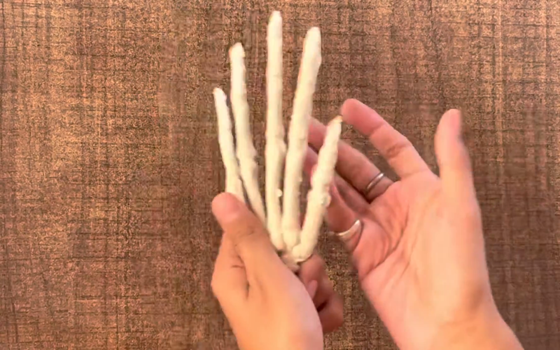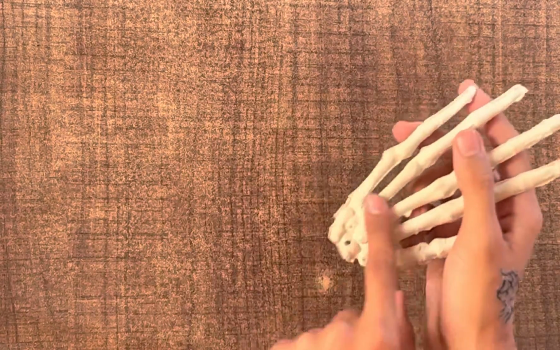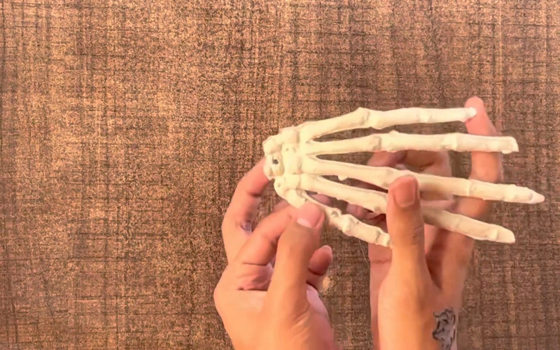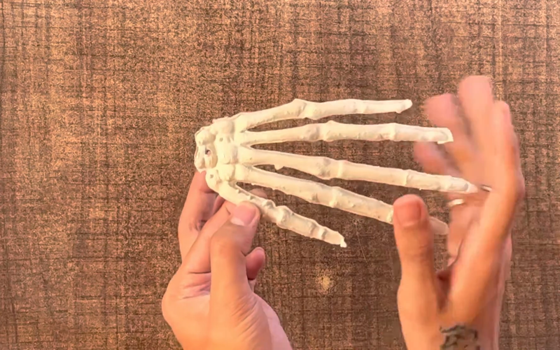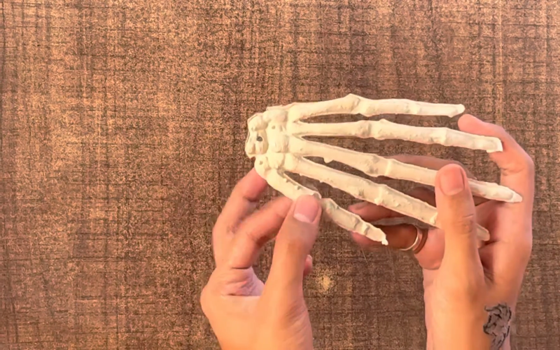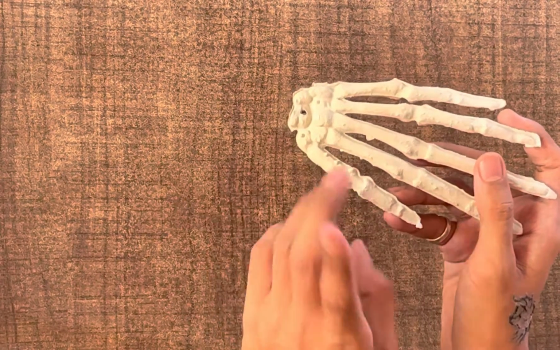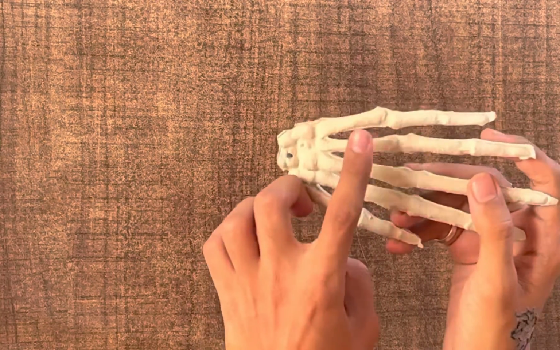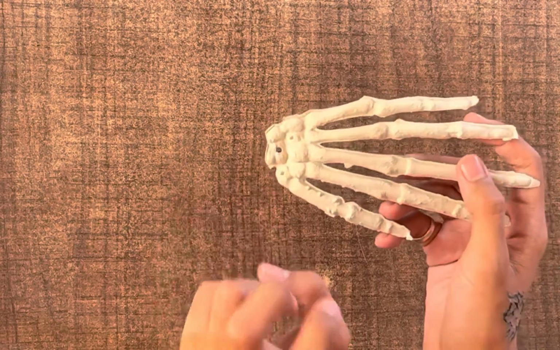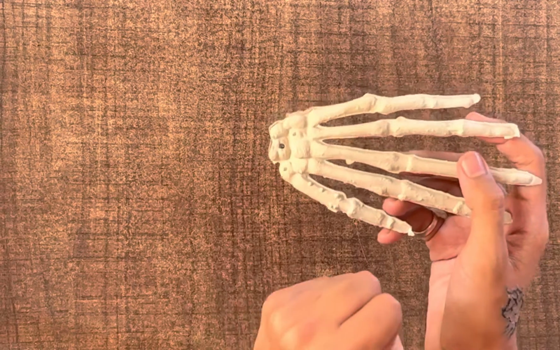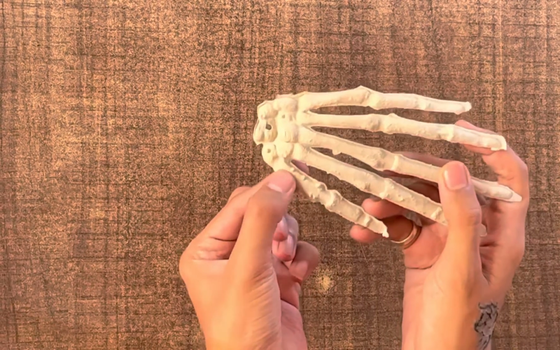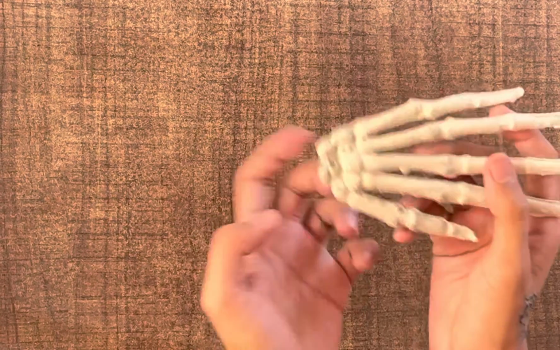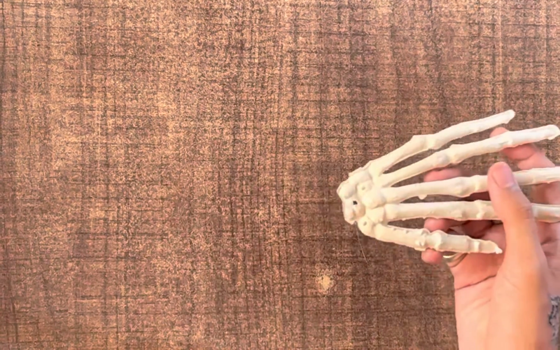Now if we talk about the ossification of these 5 metacarpals, the primary center occurs in the shaft in the 9th week of intrauterine life. Then the secondary center occurs in the head of the 2nd, 3rd, 4th and 5th metacarpals at the age of 2 years, and it fuses at the age of 16 years. The secondary center for the base, that is in the first metacarpal, occurs at the age of 2 years and ossifies at the age of 19 years.